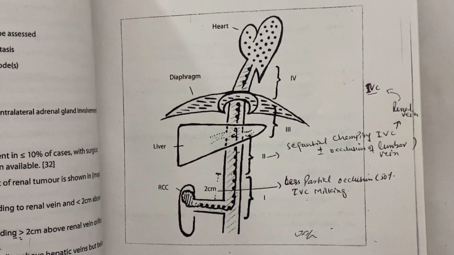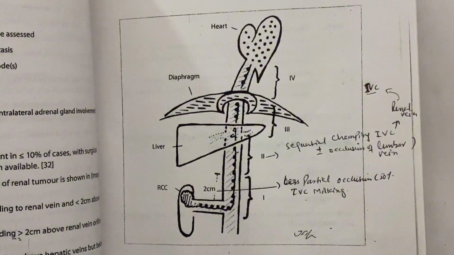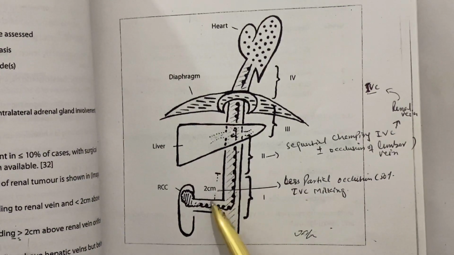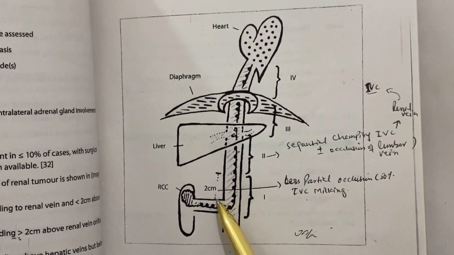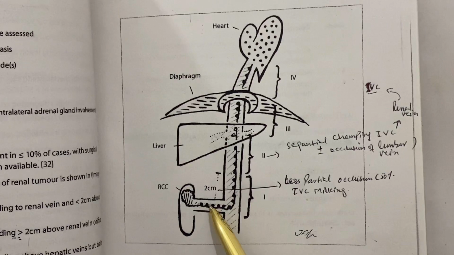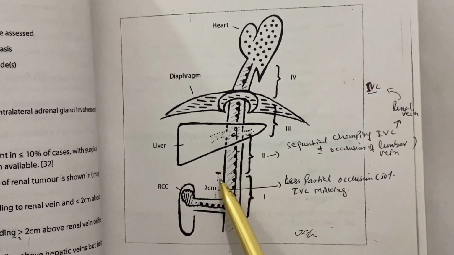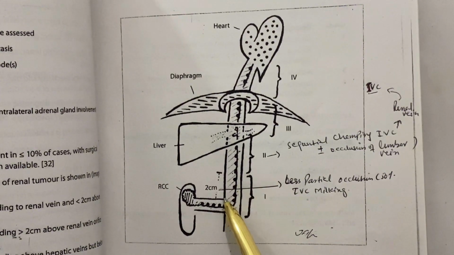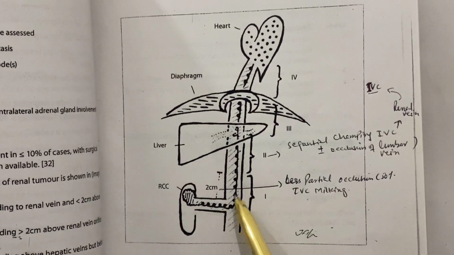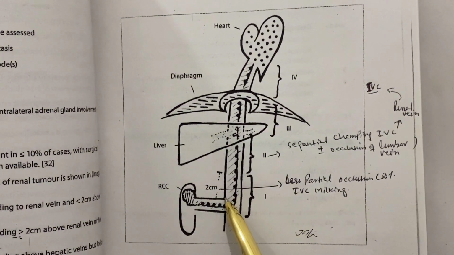Now there are various levels of IVC thrombus. Grade 0 is just limited to the renal vein, and then there is grade 1, which means that the tumor is extending above the renal vein ostium, less than 2 centimeter above the renal orifice. So grade 1 is extension of the tumor thrombus less than 2 centimeter from the renal vein ostium.